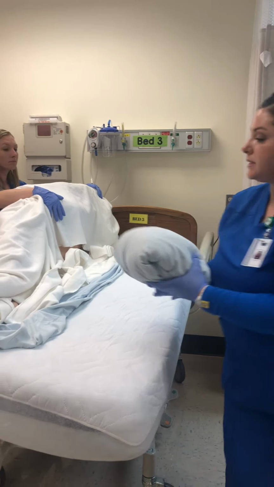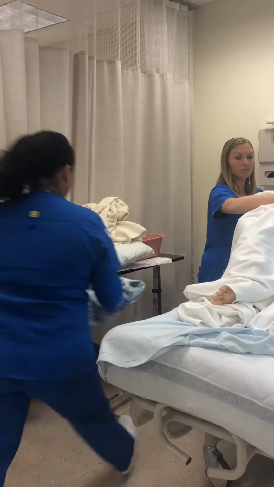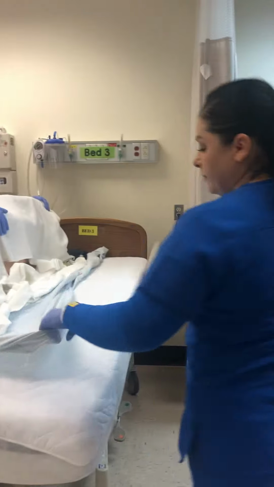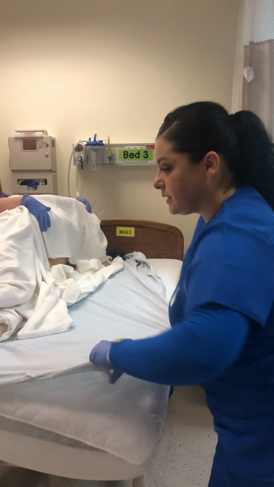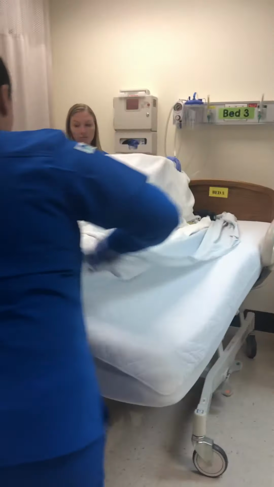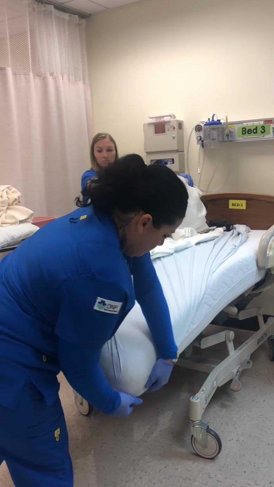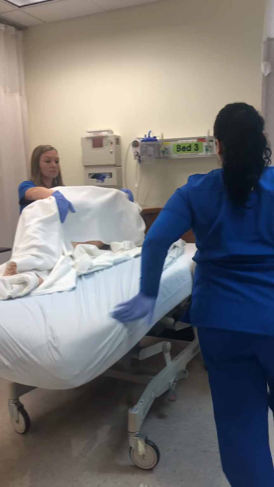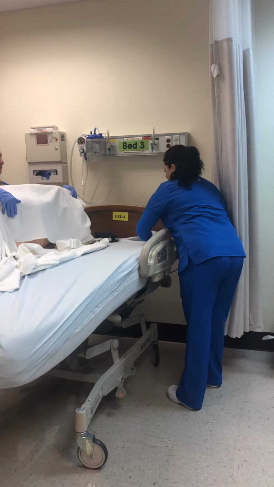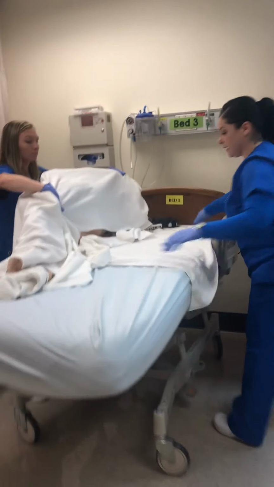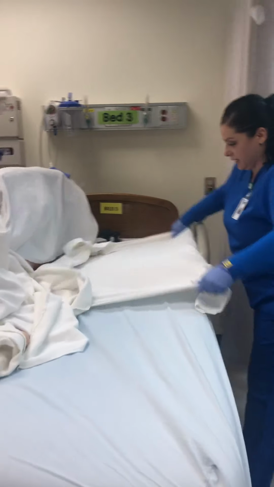All right. Taking this to laundry. Changing gloves. Pull this nice and taut. All right, then I'm going to pull our draw blanket. Again, nice and tight.